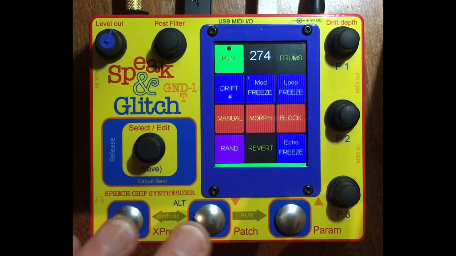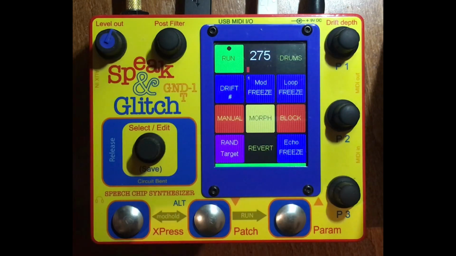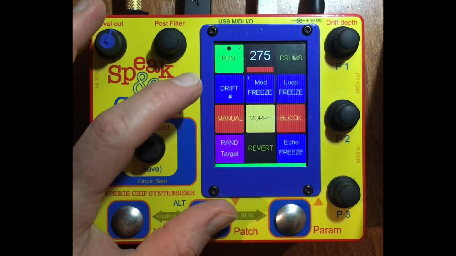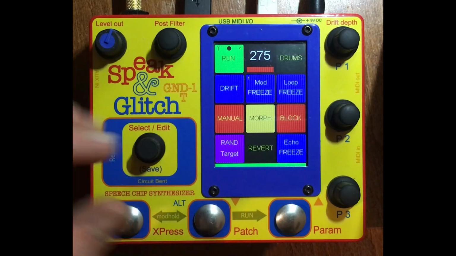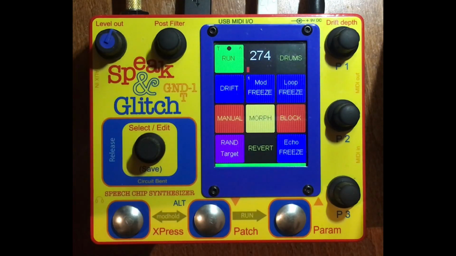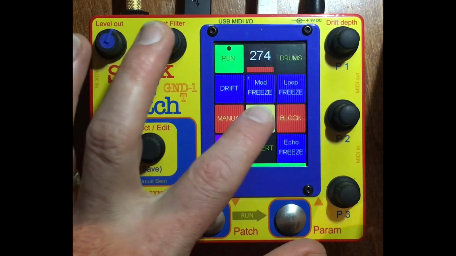We don't have to morph manually, we can do it automatically. We'll clear that drift buffer. Let's morph back one. And let's go back again.